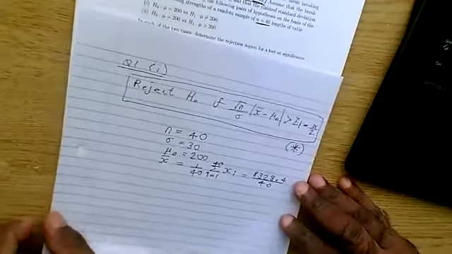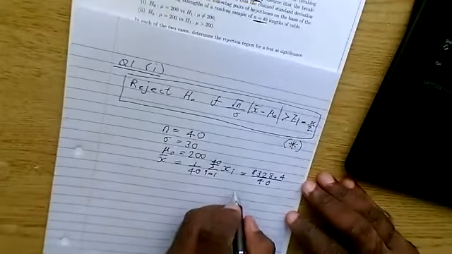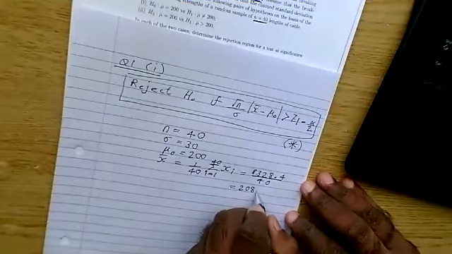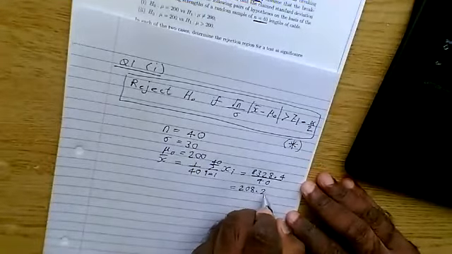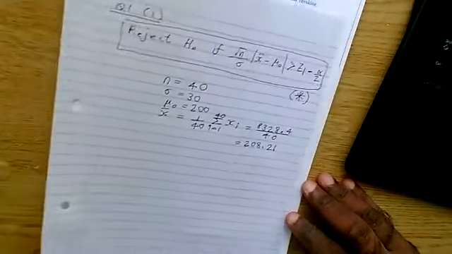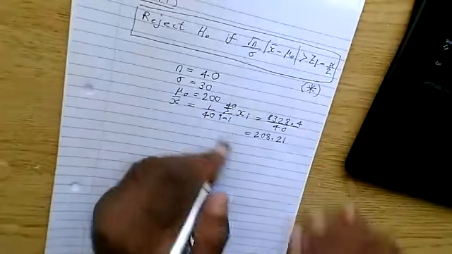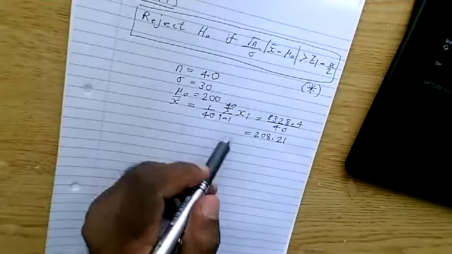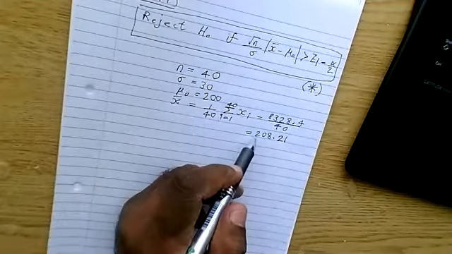Now, if you do the math for this, you will get 208.221. All right, so these are the data that's given to us: n, sigma, mu zero, and x bar equals this.